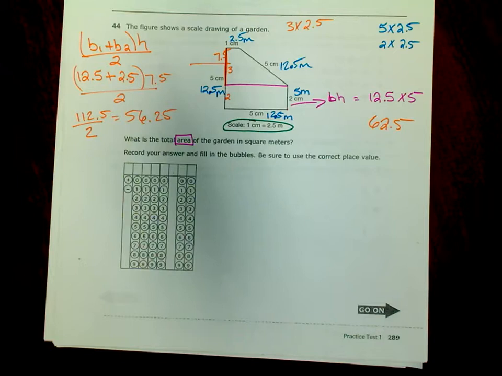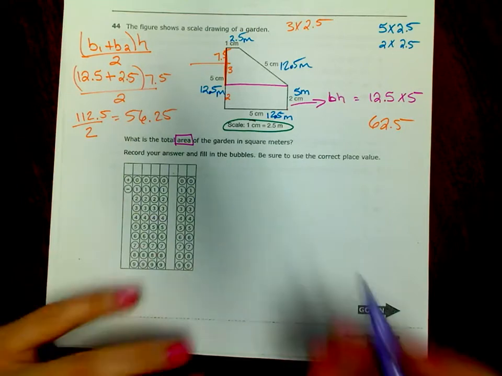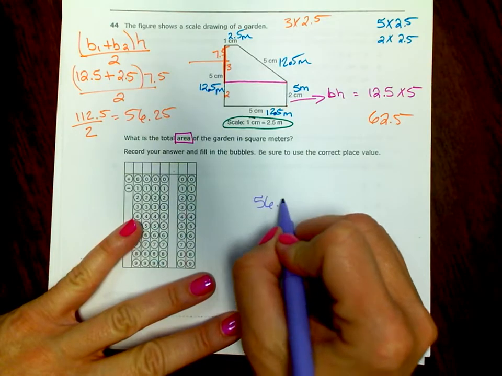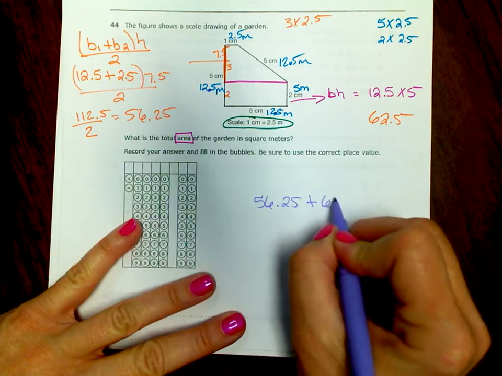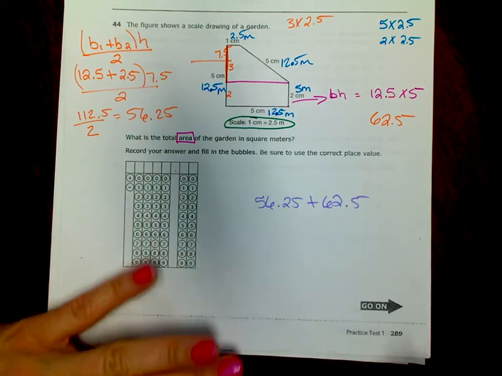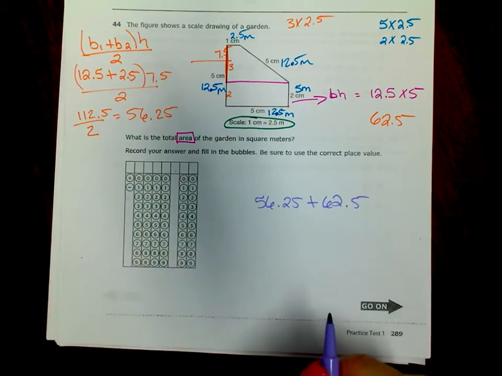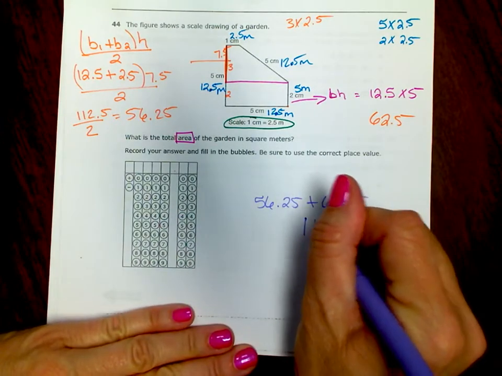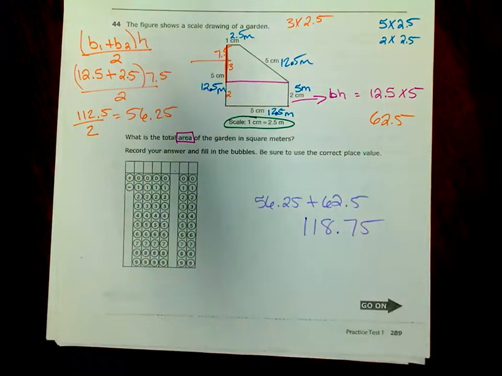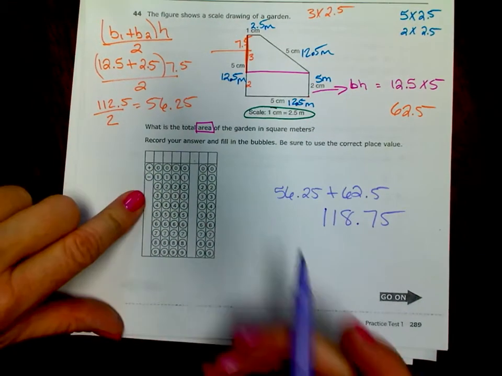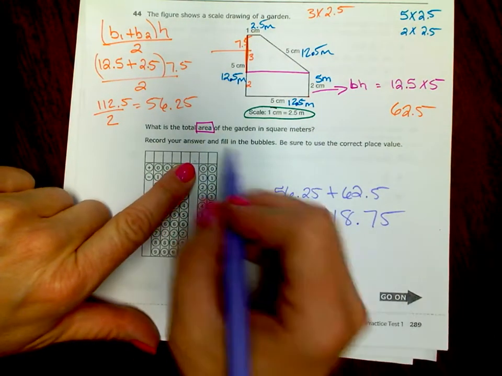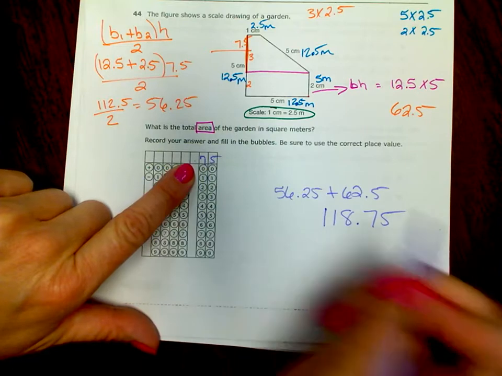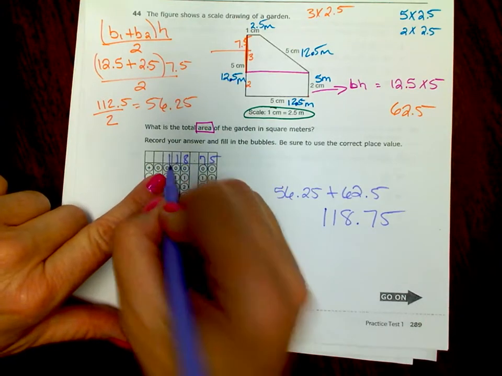So to get the total area, you would need to do 56.25 plus 62.5. And that should give you a total of 118.75. Make sure when you're using the griddable, you find your decimal and you place your 75, and it's 811.